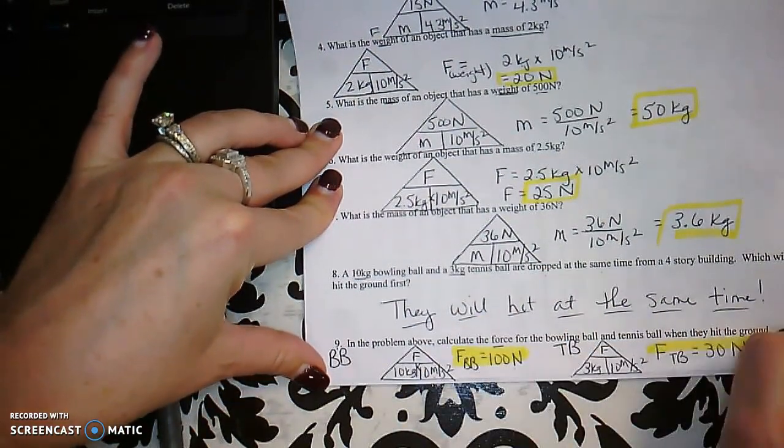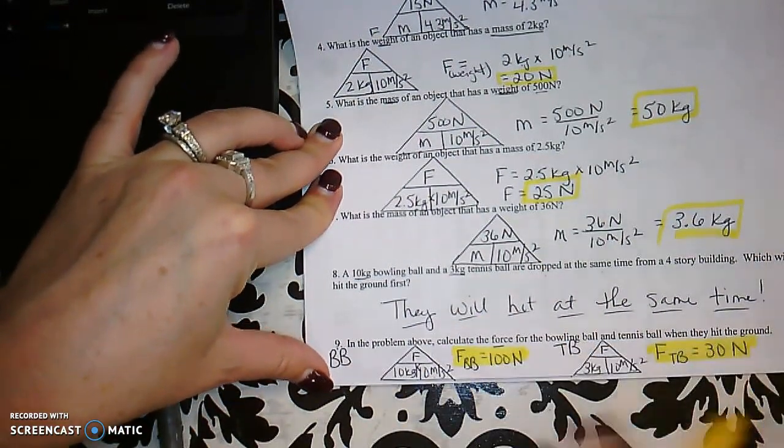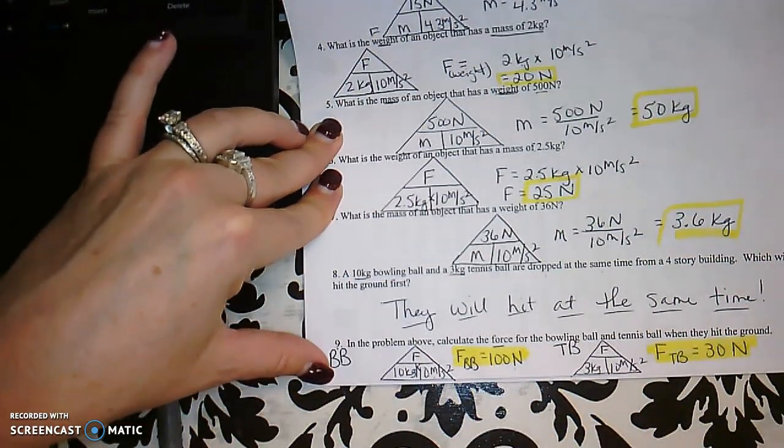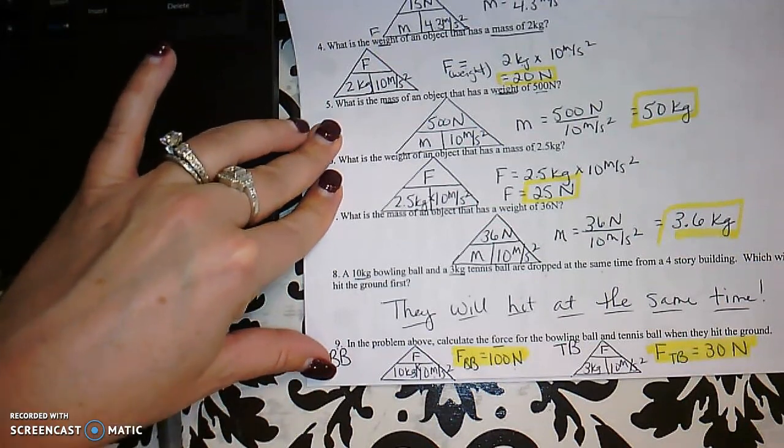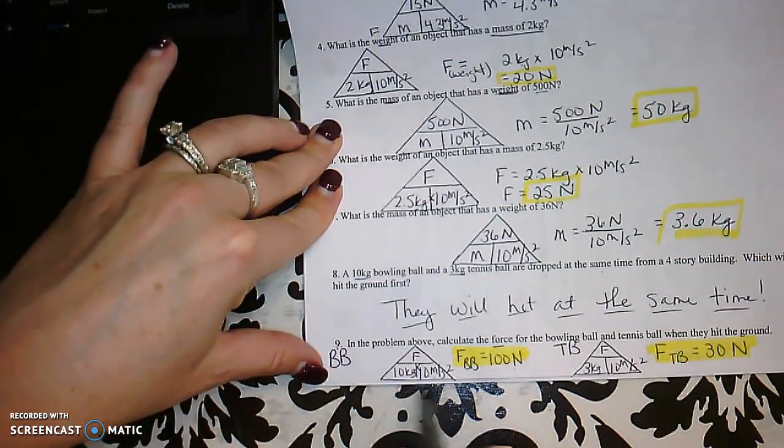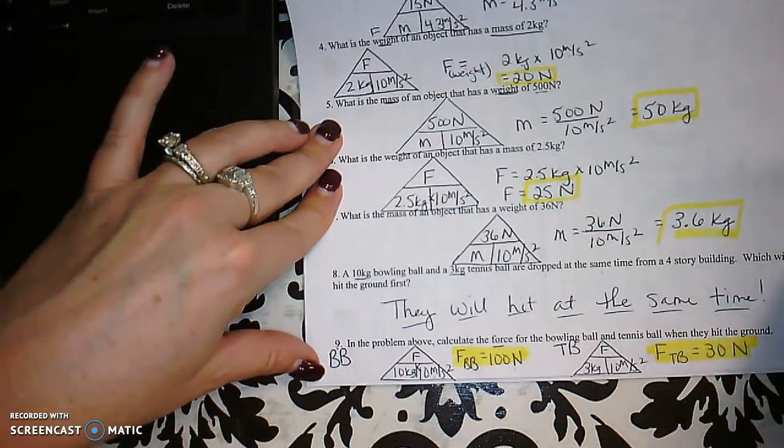So even though they will hit the ground at the same time, the bowling ball will hit with a much greater force because it has a greater mass. It has a greater inertia. It's harder to stop because it's more massive. Okay?